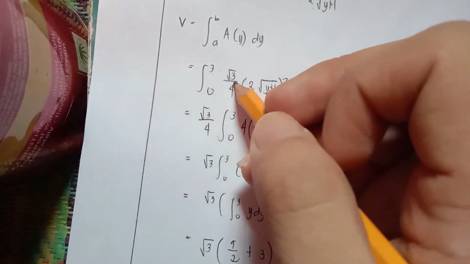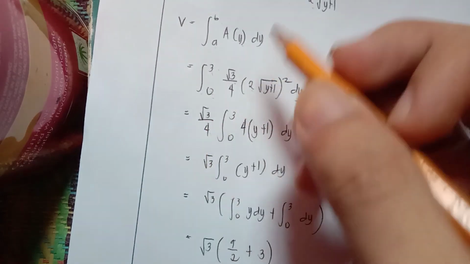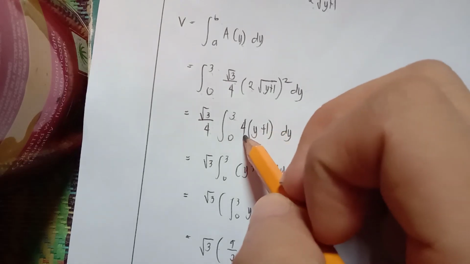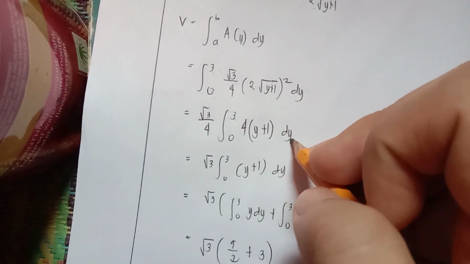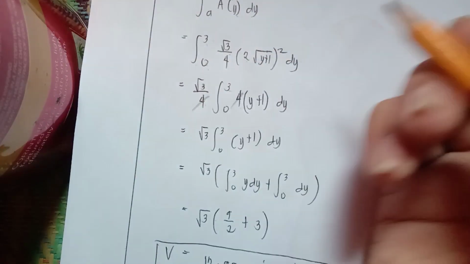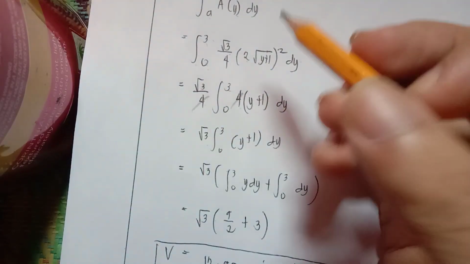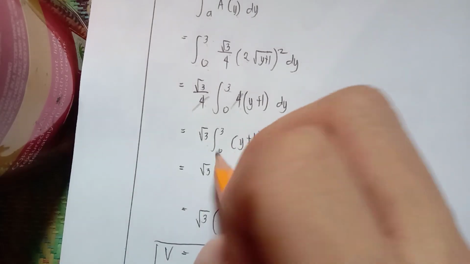Since constant yung 3/4, labas natin siya. So square root of 3 over 4 integral from 0 to 3, 4 times the quantity y plus 1 dy. Then evaluate natin. Cancel natin itong 4. So, magiging square root of 3 integral of y plus 1 dy from 0 to 3.